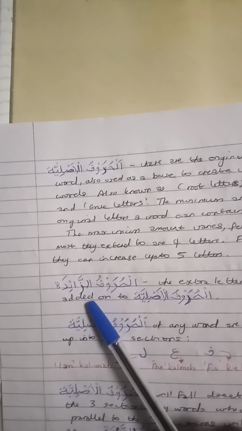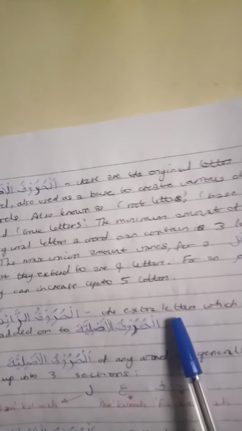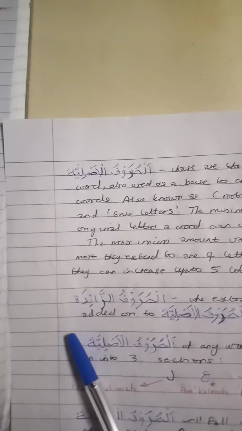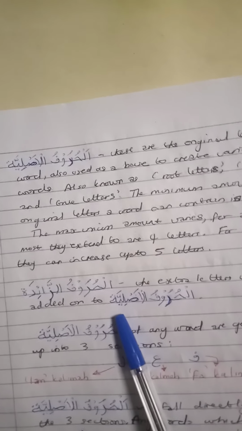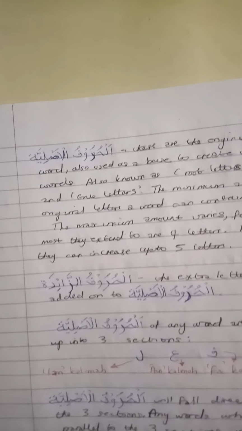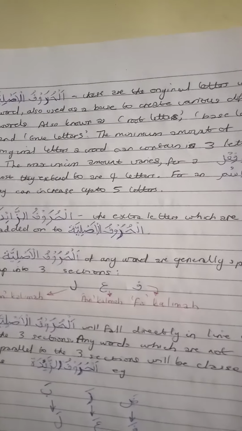The huruf al-za'ida, let me do a close up there, are the extra letters which are added to the huruf al-asliya. So they are the extra letters, and we're going to come on to that soon.